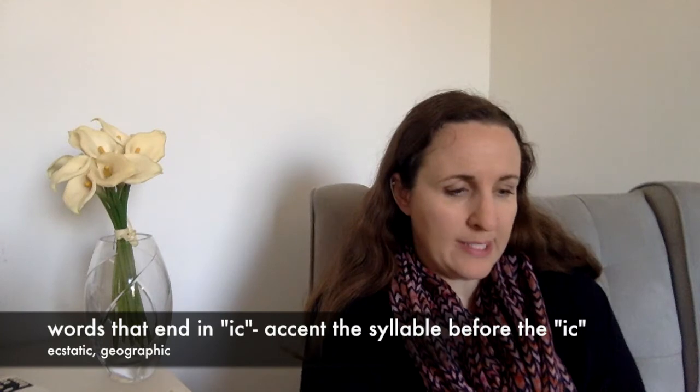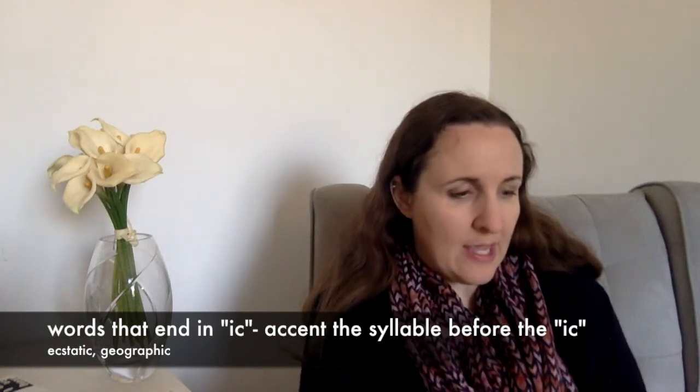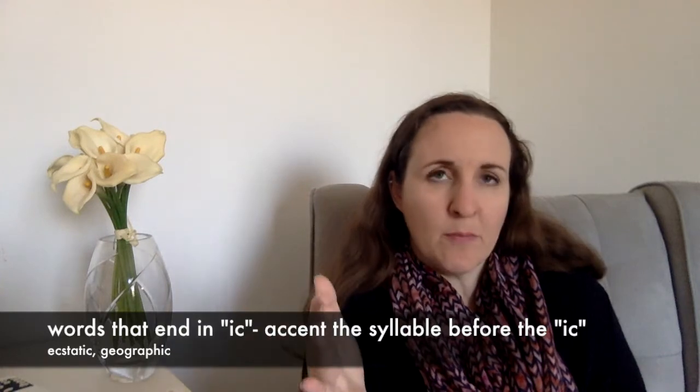words that end in ic. So, for example, ecstatic, geographic, that is a suffix, and we're going to put the accent on the syllable right before it. So, geographic has the graph, or ecstatic has the stat. That's where that accent is. So, second to last syllable, because the ic, we don't want to stress that. Ic, right? Doesn't need any stress.